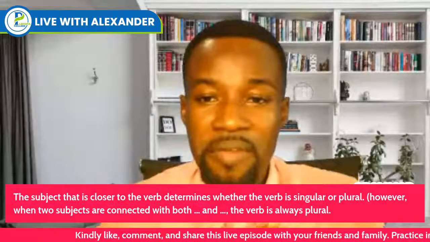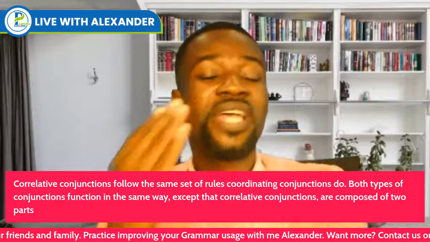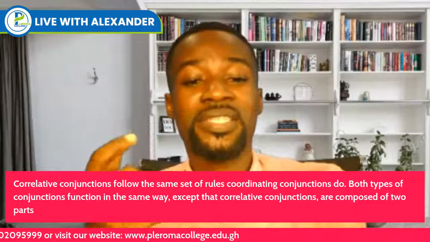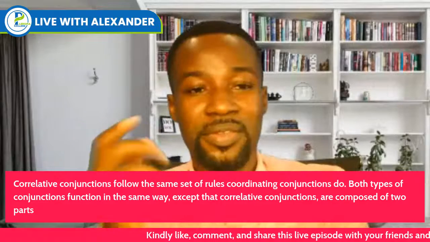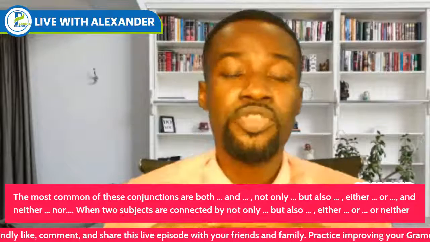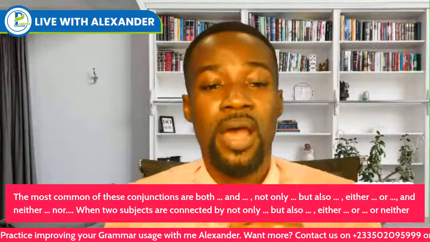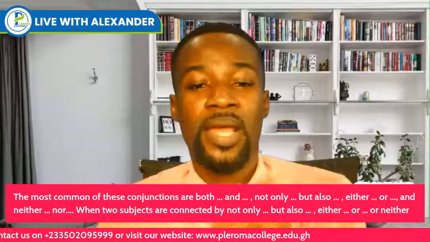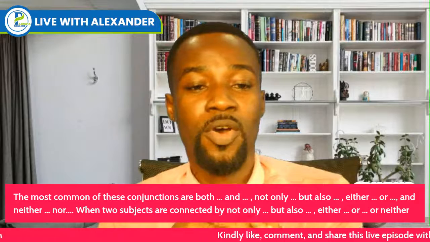So, as a summary for today's lesson, we talked about correlating conjunctions. Correlating conjunctions follow the same set of rules as coordinating conjunctions. Both types function in the same way. The exception is that correlating conjunctions are composed of two parts. Then we looked at the common examples: both and as a pair, not only but also as another pair, either or as a pair, and finally neither nor as a pair.